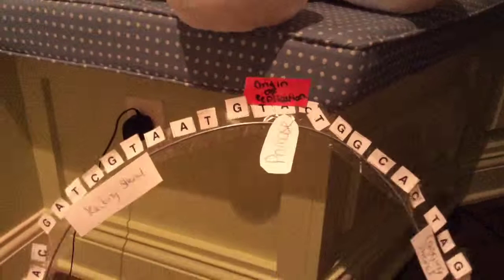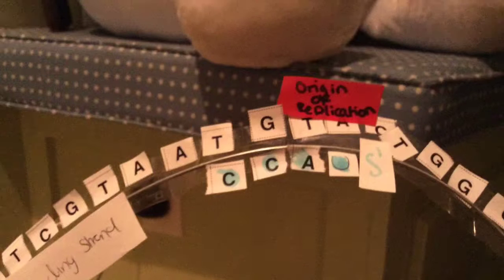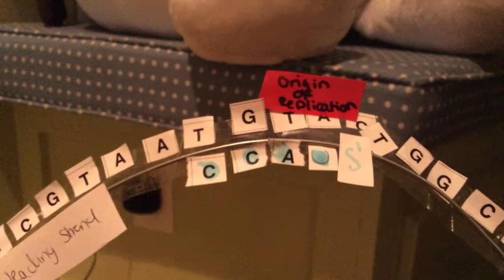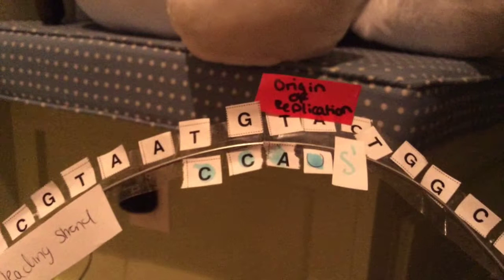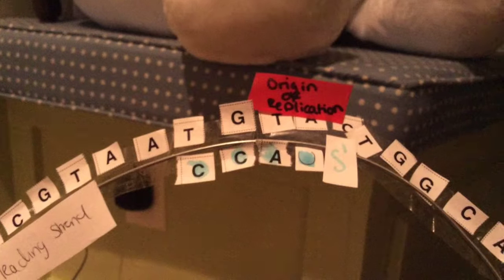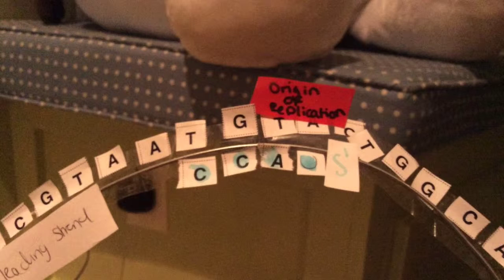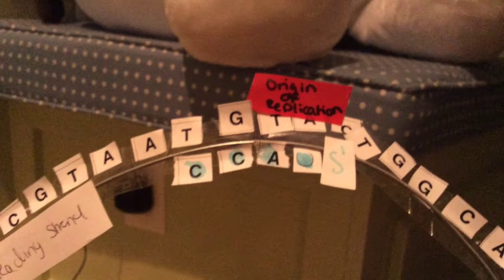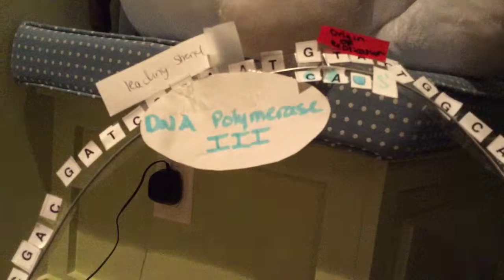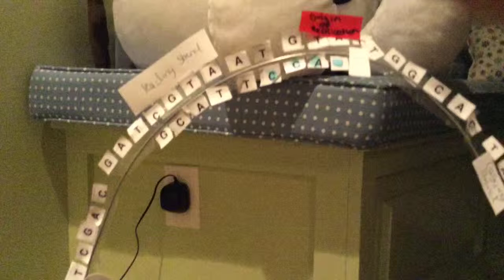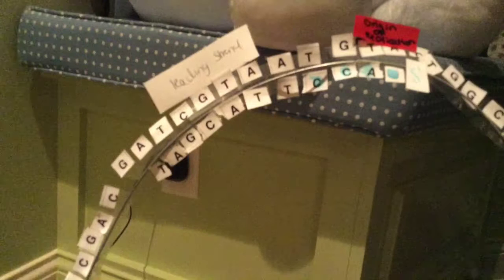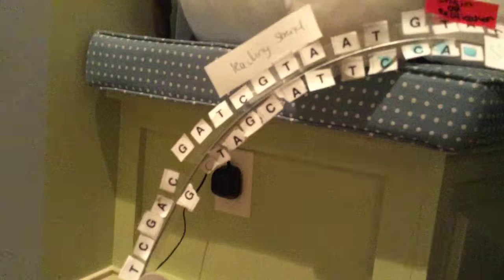The next thing that happens is primase adds complementary RNA nucleotides, such as shown, and then DNA polymerase 3 adds nucleotides to the 3' end. And that's all for that section for now. So that's pretty simple.